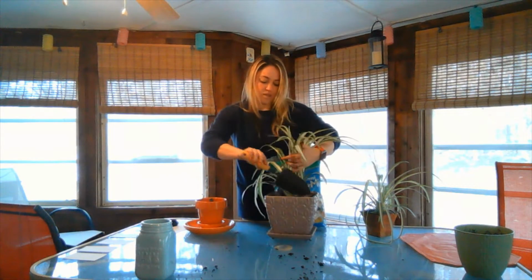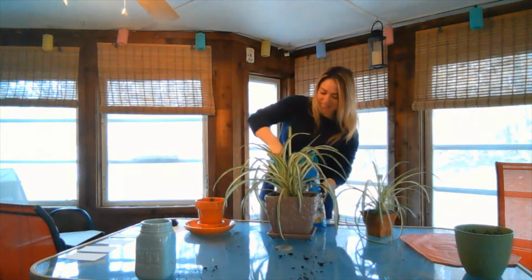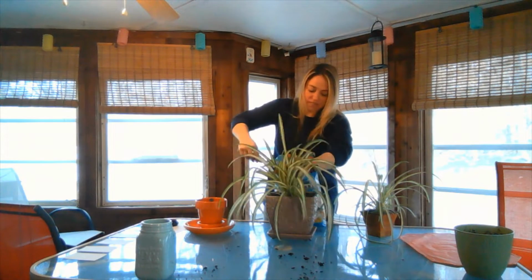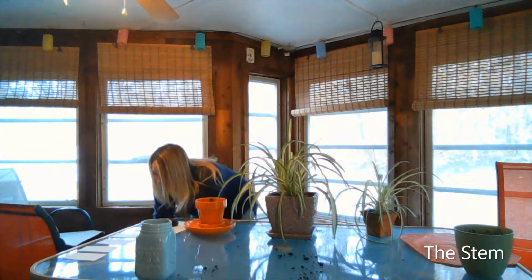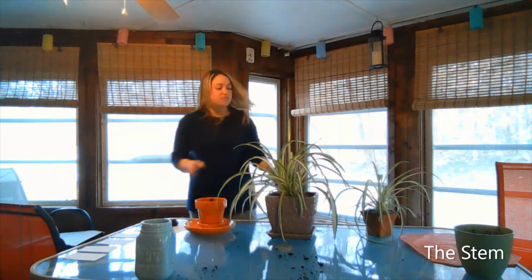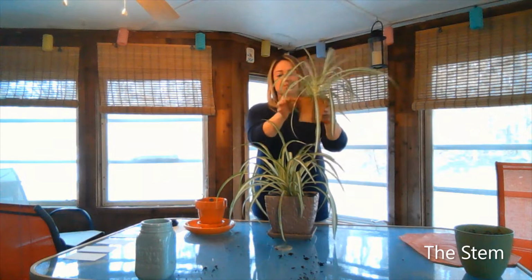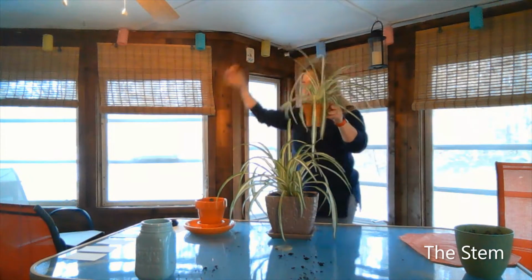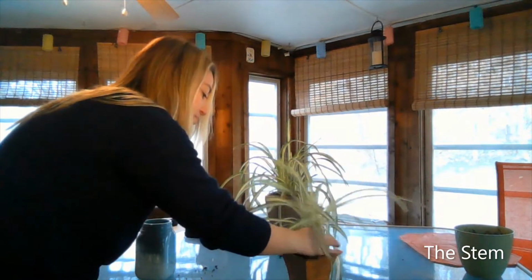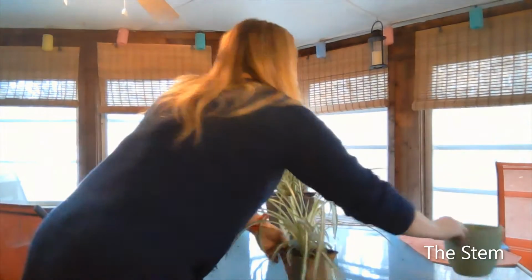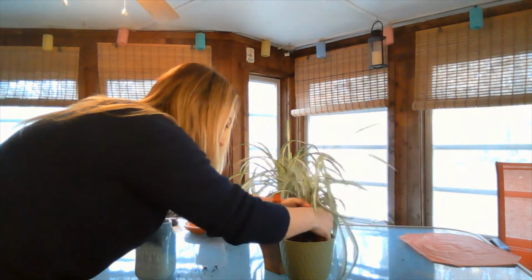So now, kiddos at home, grown-ups, anybody just watching this video, we talked about the roots. Now I want to talk about the stem. So the stem supports leaves, and it helps transport the nutrients from the roots, the stem, up to the leaves. Now here's my leaves. So my stem is at the base.